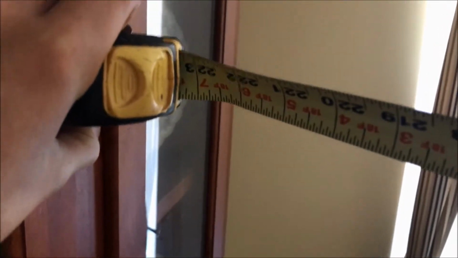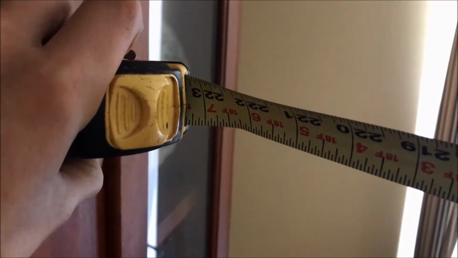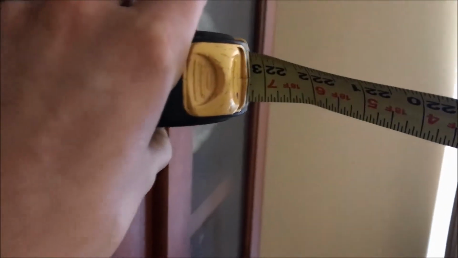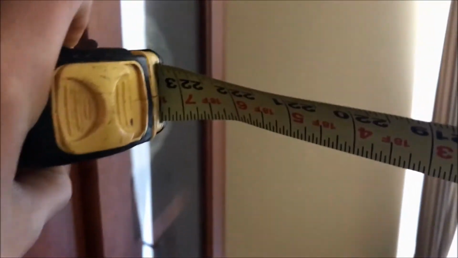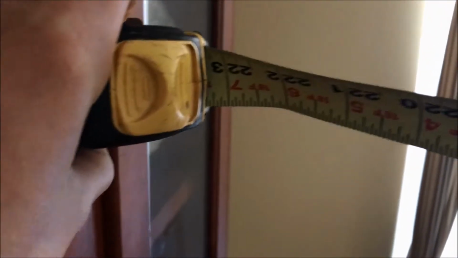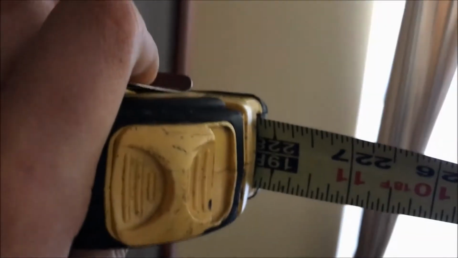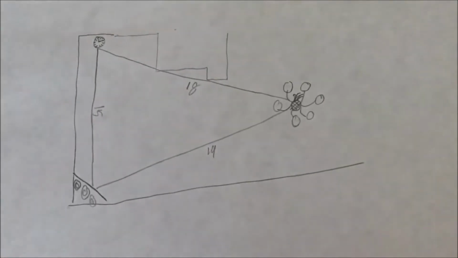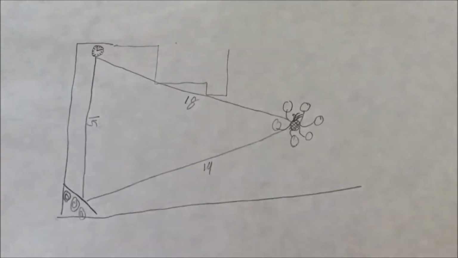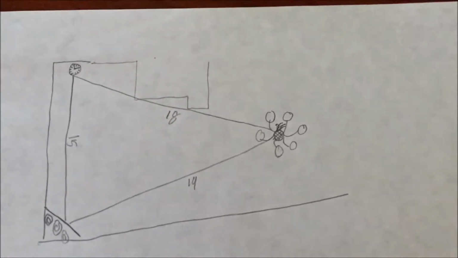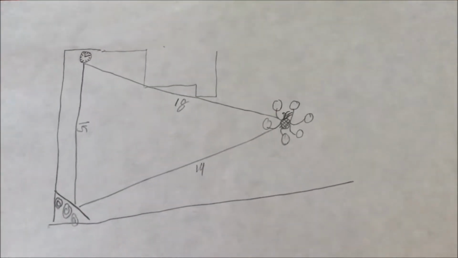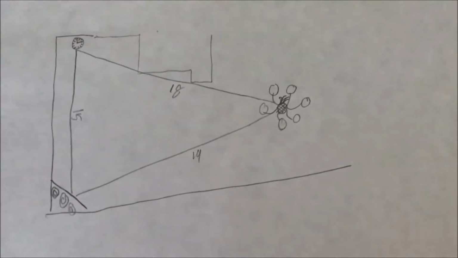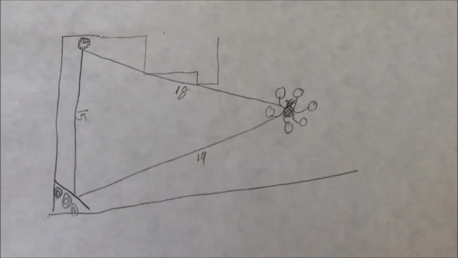And dish cabinet to chandelier is 19 feet. I know this is a bit of a crude drawing, but clock, dish cabinet, chandelier. Clock to chandelier 18, clock to dish cabinet 15, dish cabinet to chandelier 19.